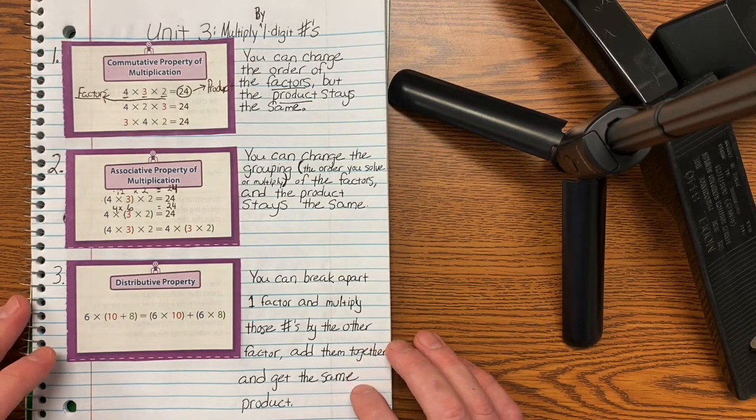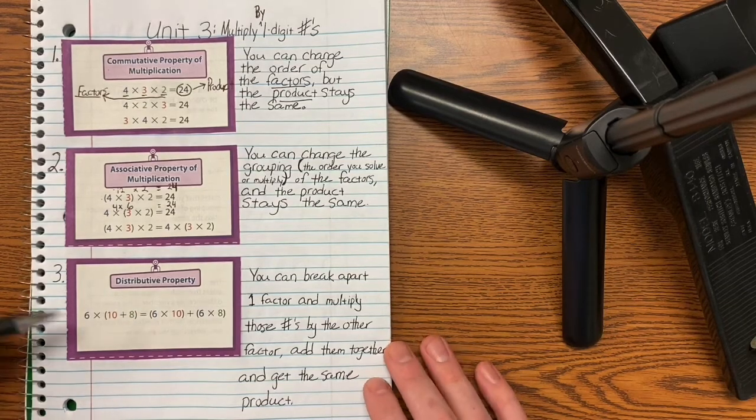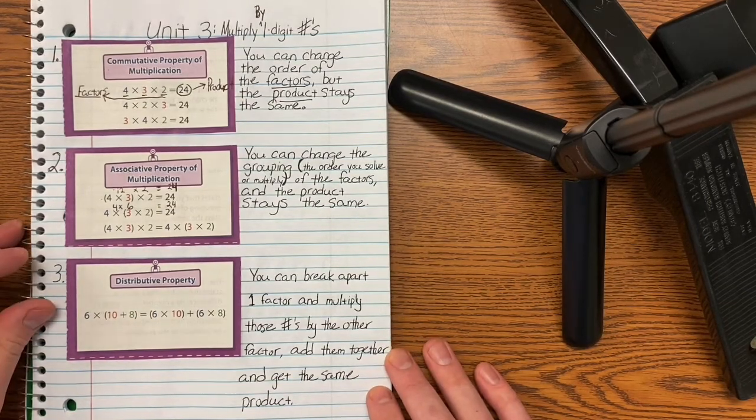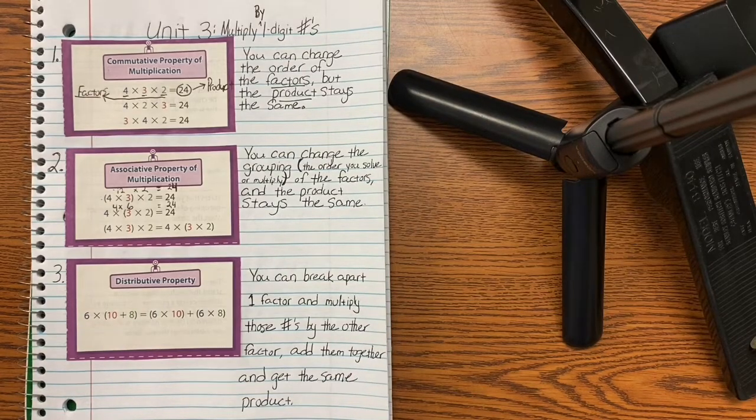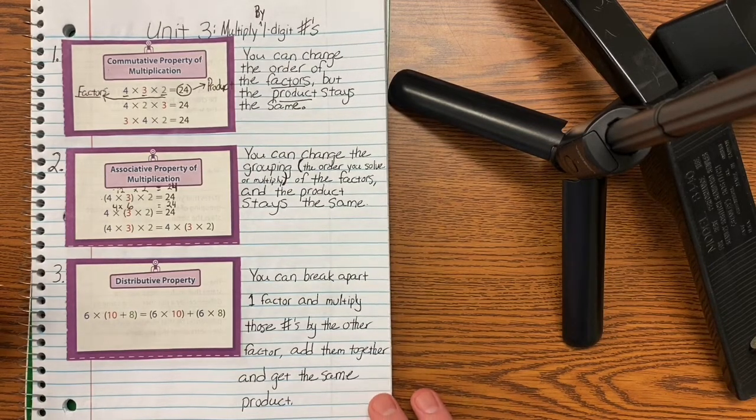All right, let's move on to the last one on the page. It's the distributive property. This one is more complex, so we're going to take a second to break down what we see on this card. It says you can break apart one factor and multiply those numbers by the other factor, add them together, and get the same product. So for instance, let's just take a look at what that looks like in this first problem.